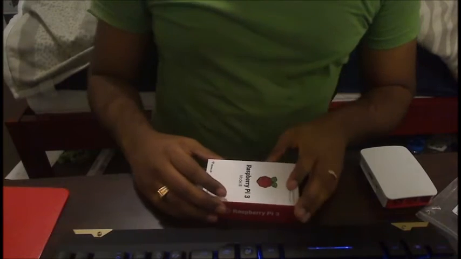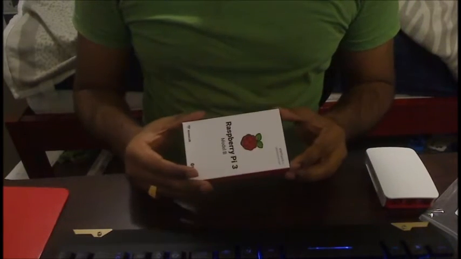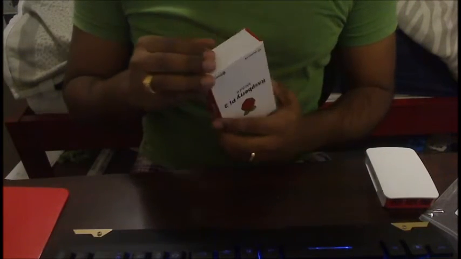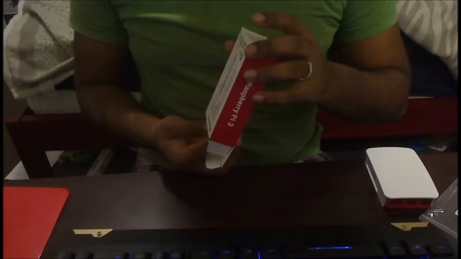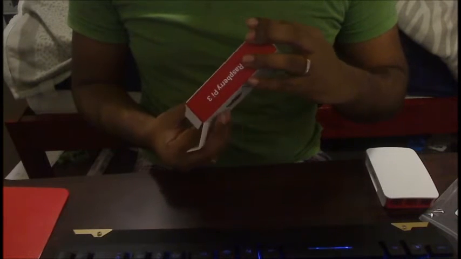So now as we go further, hopefully, here we go. That's the case. And that's my crazy keyboard. I will begin the unboxing of the Raspberry Pi. It comes in 3 boxes.